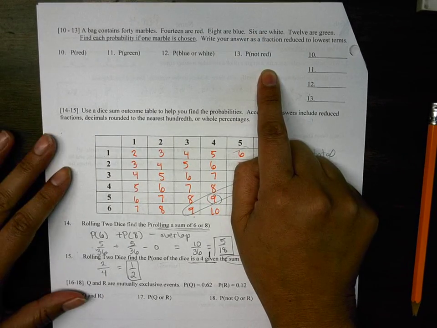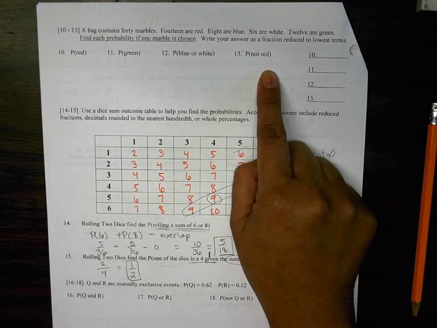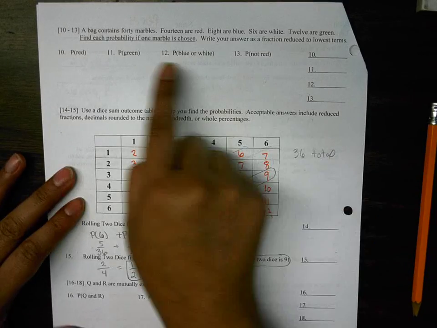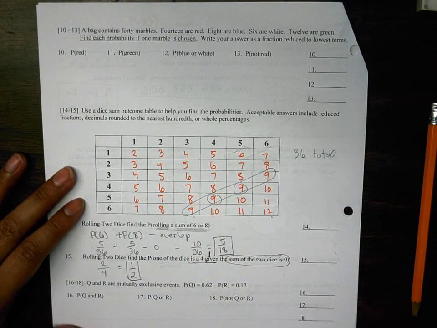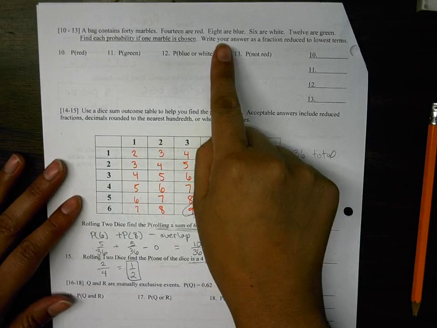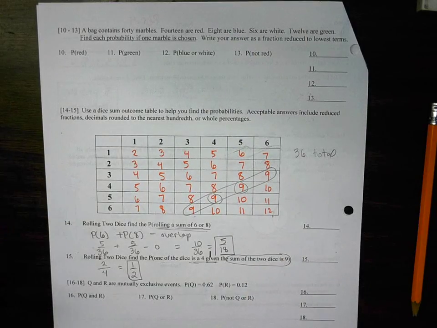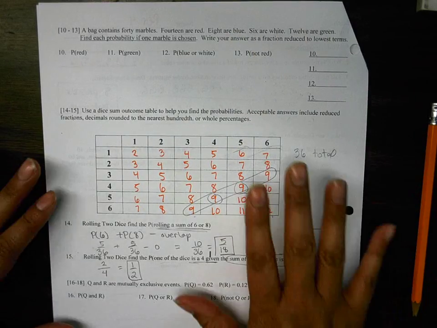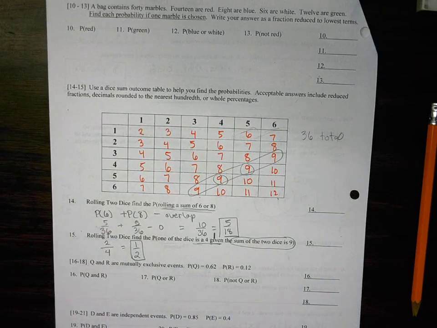Anybody tell me how you would do not red? Yes. I did 40 minus however many, I did 40 minus 14. Good. He said 40 minus the 14 red, and whatever that total is over 40. Now I had another kid say, well, I just added all the non-reds. I added the blue, the white, and the green. Would that work as well? Yes. Either way. Okay. Questions there before I move on to the chart that we did yesterday?